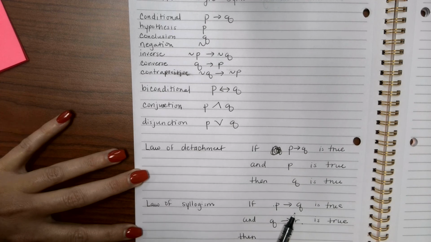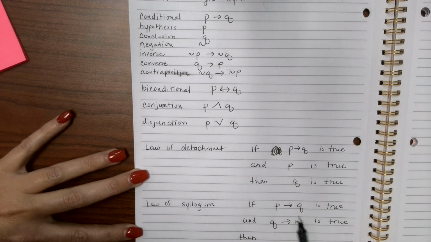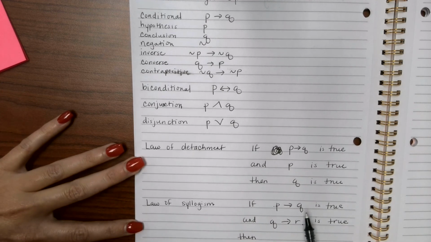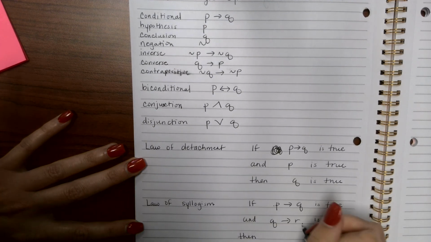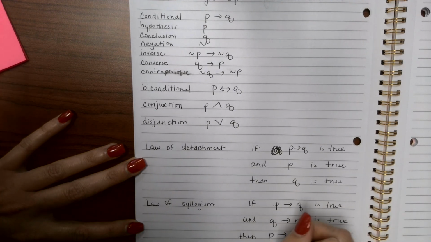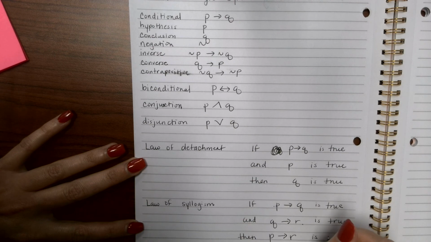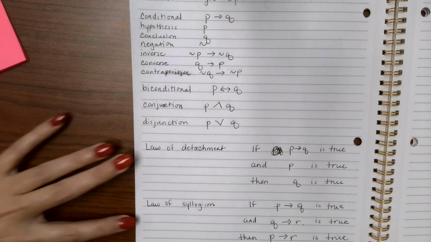So this is the thing that I was talking about the other day. A lot of you had questions over. If your conclusion Q is true of the first statement and the hypothesis of the second statement is the same, then they can kind of cancel out and make P and R a new conditional statement. Okay, hope this helps.